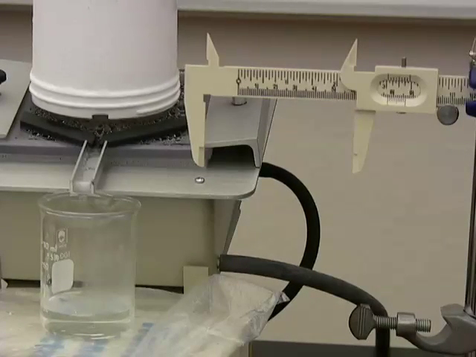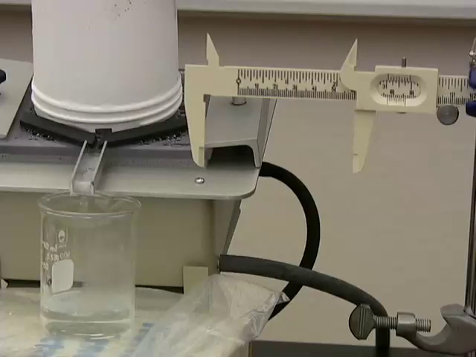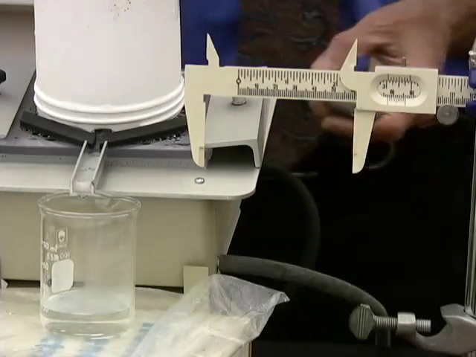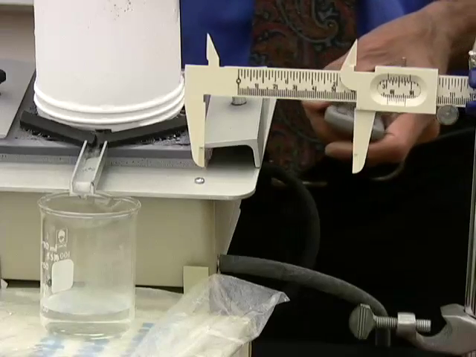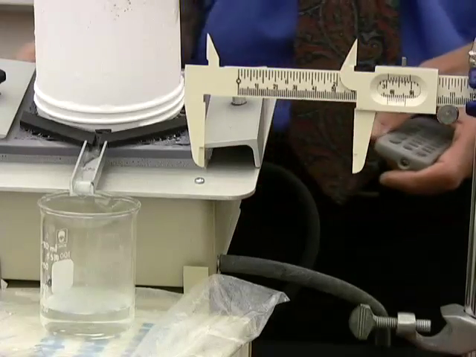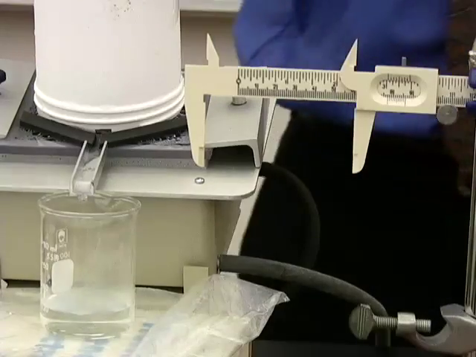Well, we have been collecting water steadily. I will not keep recording all that 10 minutes, but I want you to see how the experiment proceeds, because I want you to comment on this as you write your report. Again, this is the steam chamber that you see underneath here.